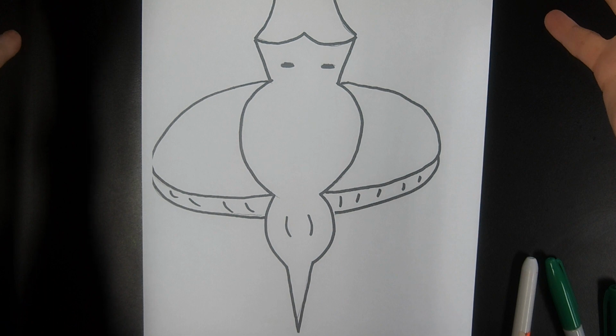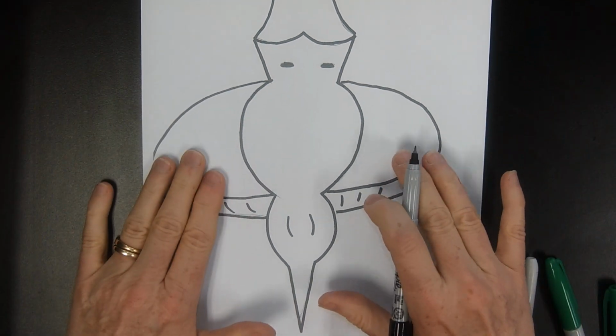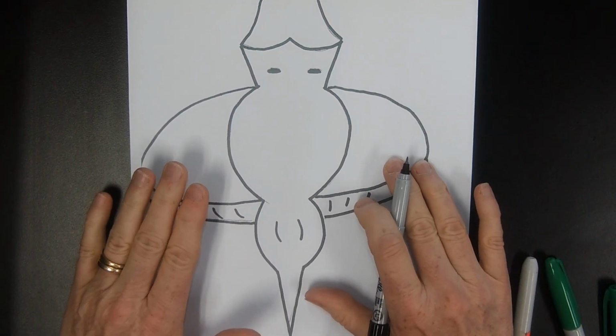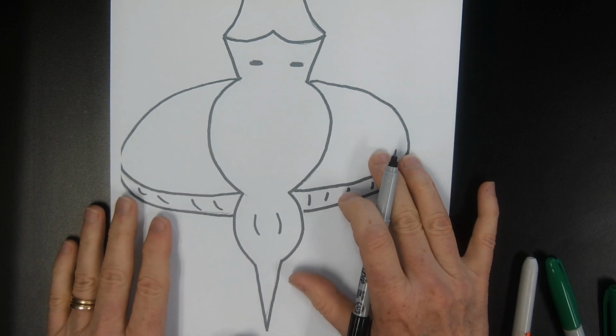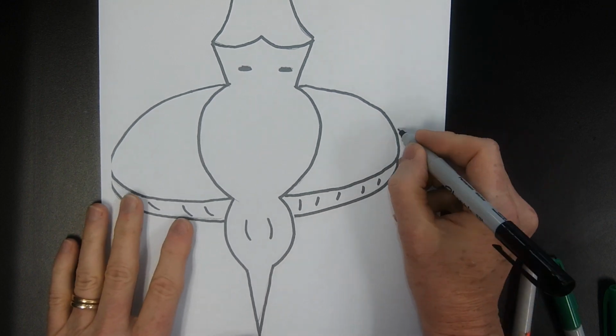I've just removed the cortical region. But this is that part of the brain that's responsible for balance and coordination. Does anybody remember the name of that? That's your cerebellum. Good.